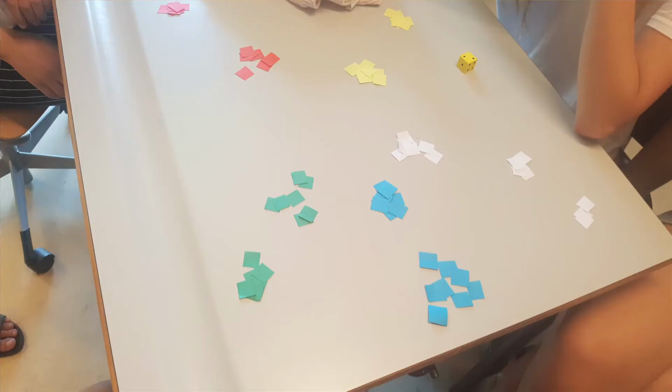So the surviving students then have a chance to reproduce, and during that reproduction event, each of the bacterial cells will produce a clone. But a mutation event can occur during that reproduction event. So in order to see how that affects that cell and its offspring, its clone, a single die is rolled.